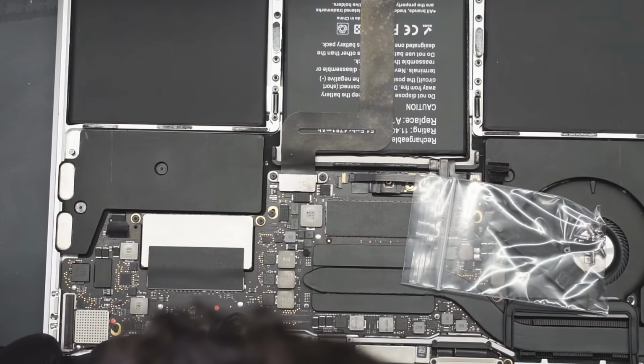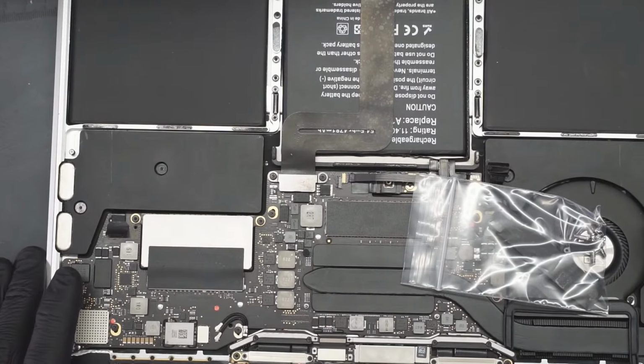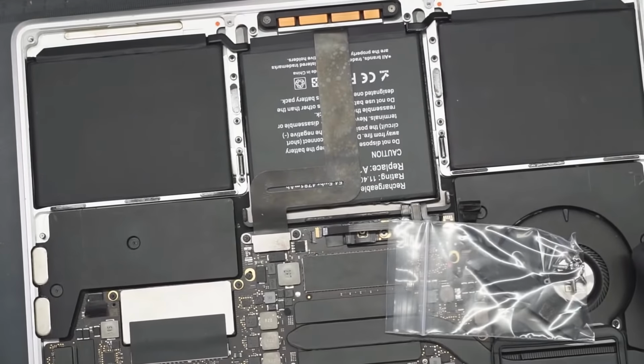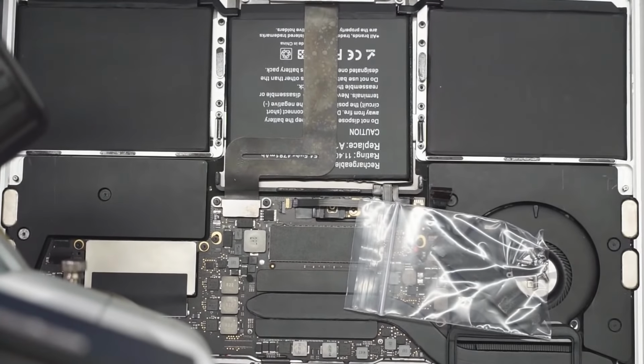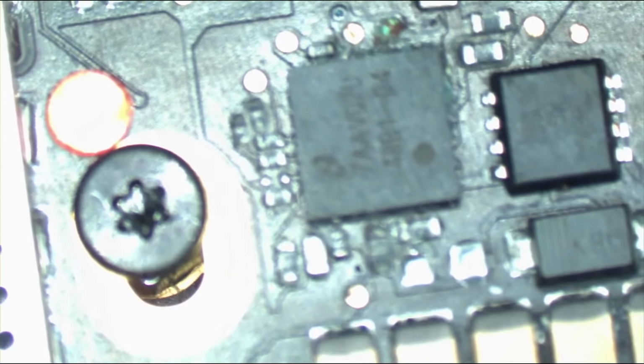I see corrosion in the backlight section. I'm kind of curious now. Is this no power or no backlight? Let me show you the corrosion in the backlight section and you tell me what you think. Because what I see is corrosion in the backlight section, not the power section.